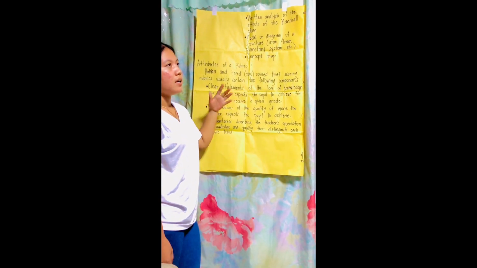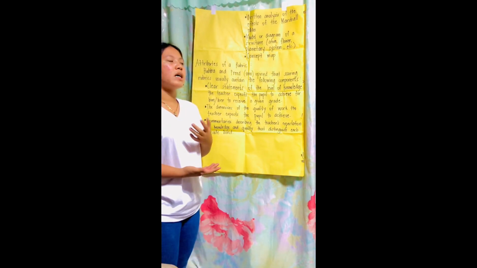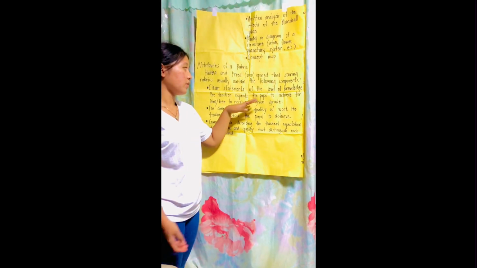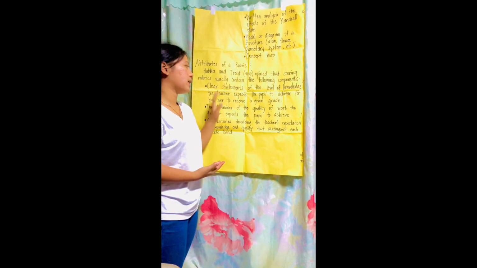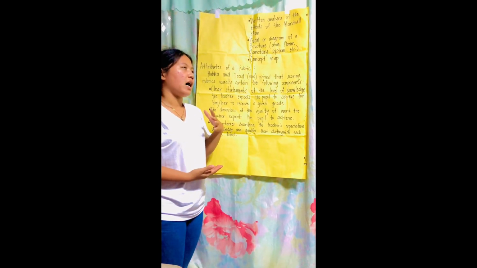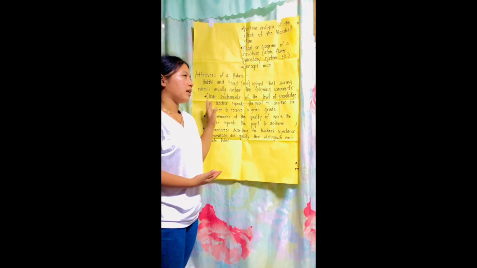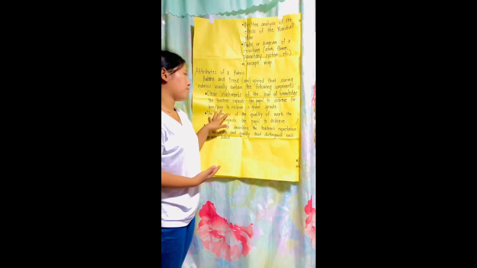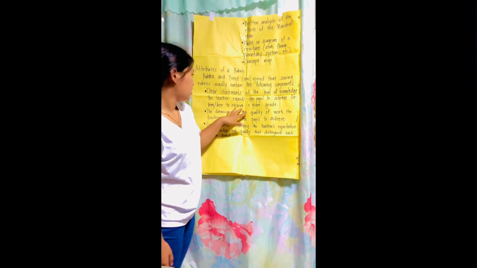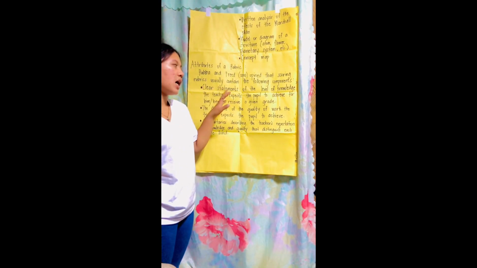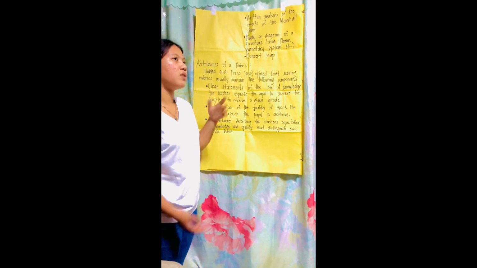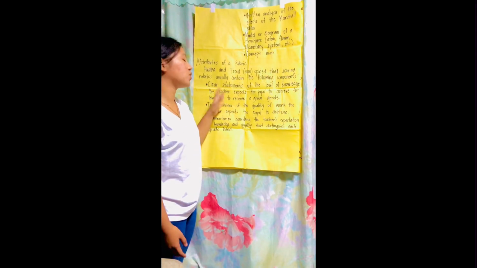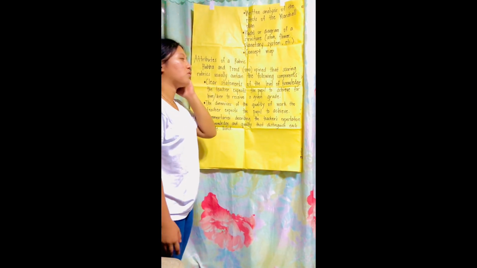So, hindi pwedeng magreklamo yung estudyante sa kung anong binigay ng guro na grade sa kanya dahil deserve niya tong tanggapin or deserve niyang kunin at wala siyang choice na yun yung binigay na grade ng guro.